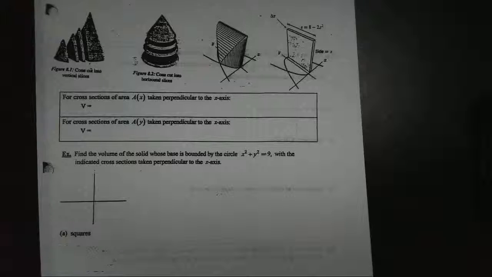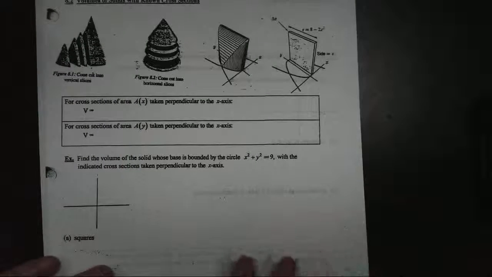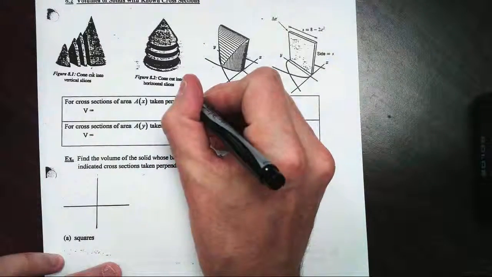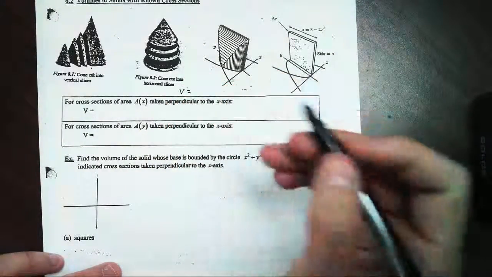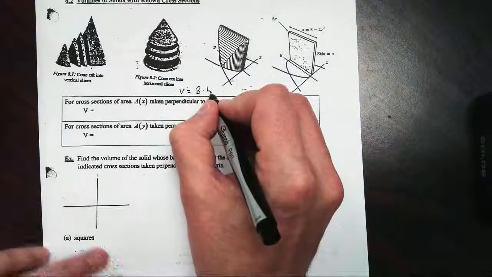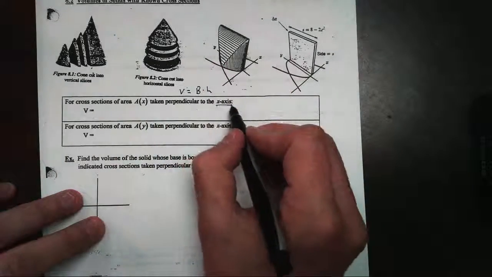Welcome to part 2, volumes by cross sections. To go a little bit more in detail about how we can apply cross sections to find the volume, we're going to just remember one formula. The volume of any rectangular solid, or any solid in general, is going to be the area of the base times the height. Now, in terms of x, we get to keep everything in terms of x.